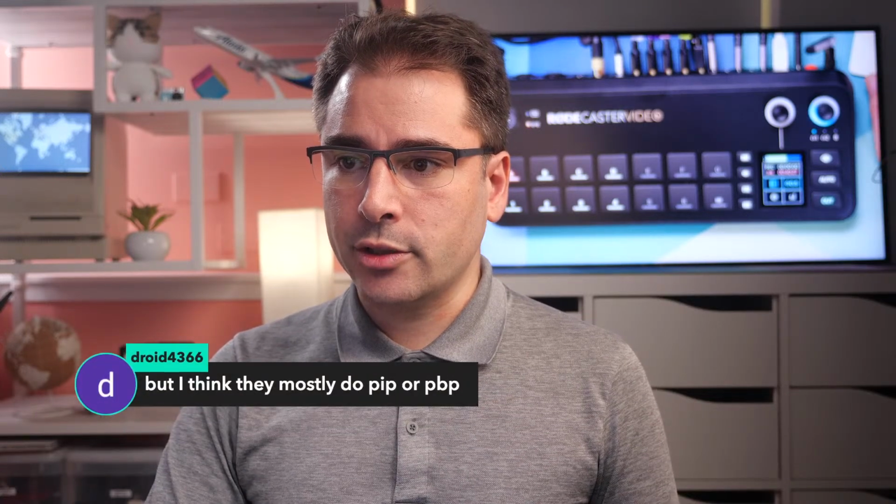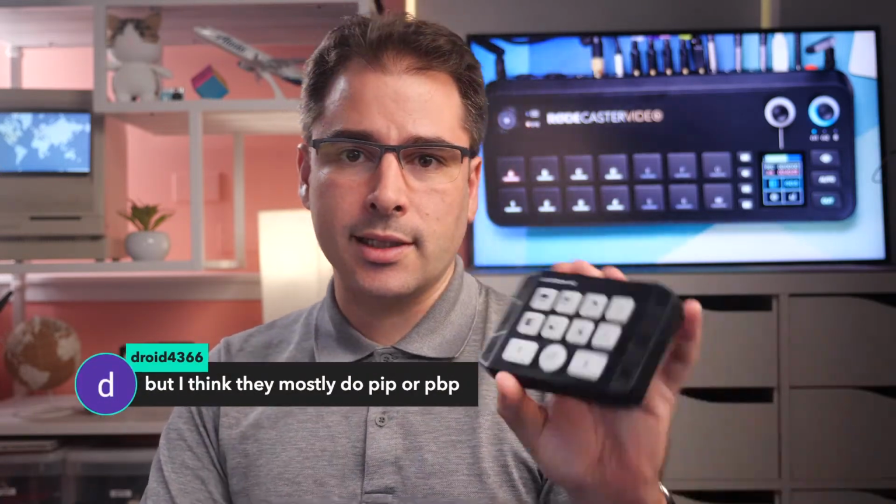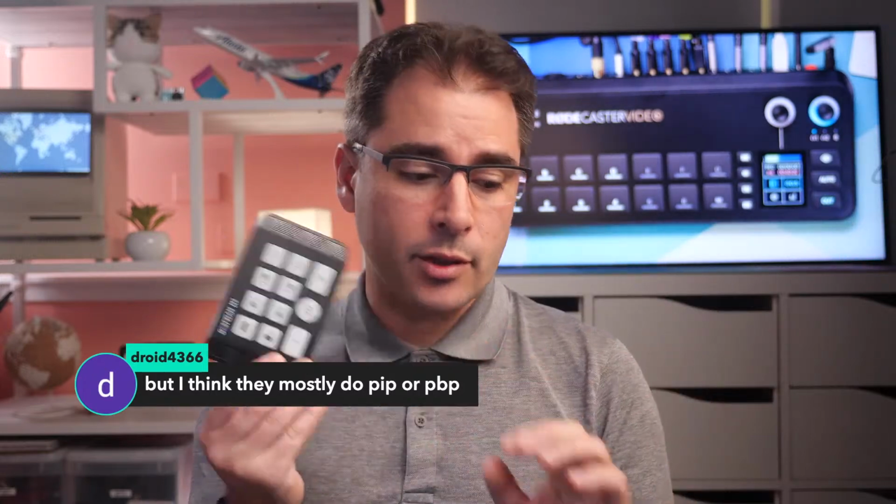I think they mostly do picture, but yeah. So that's the problem with this, it's not actually sending 2 video streams to the computer. It's sending 1 video stream. It's just that this has 2 inputs. So it's a little mini switcher, basically.